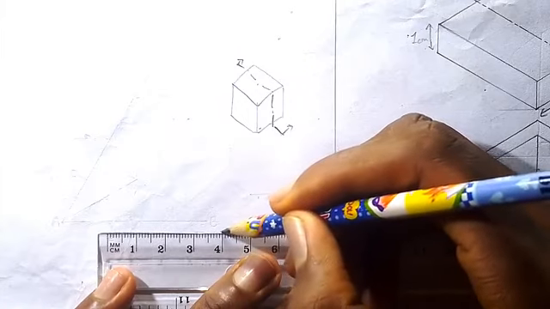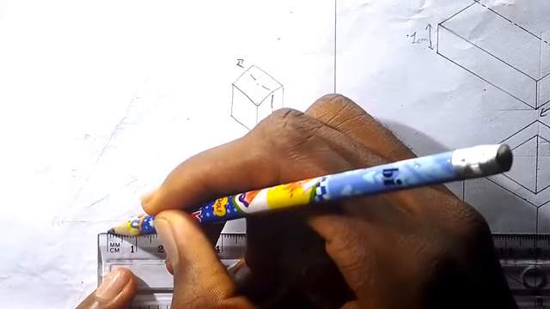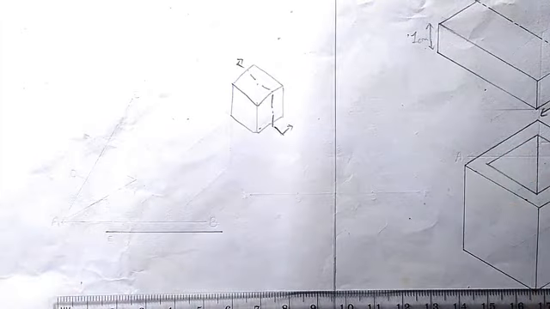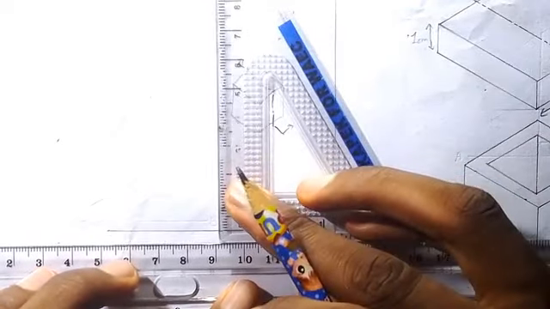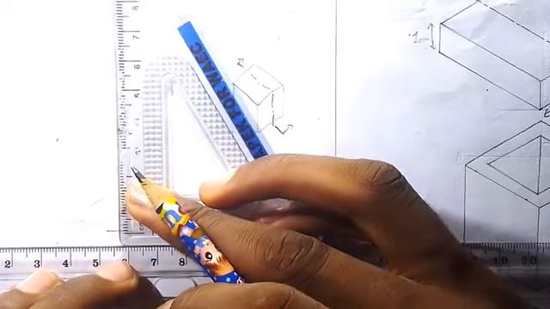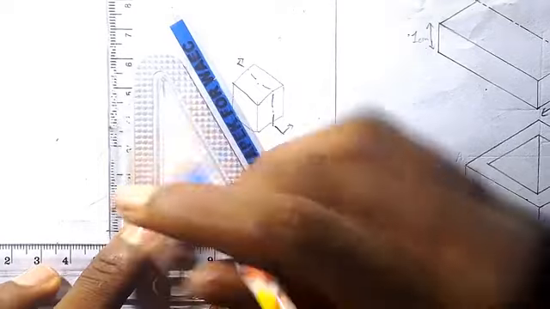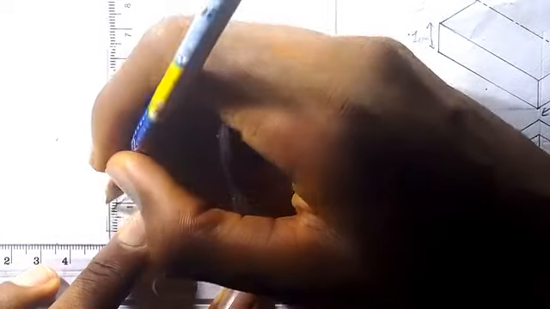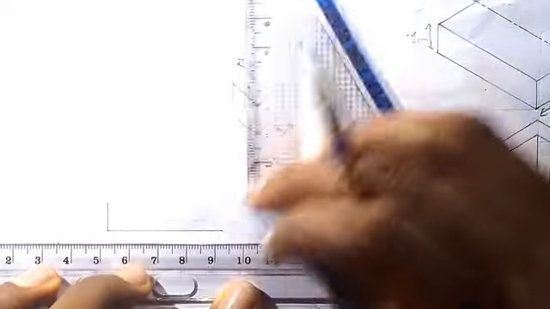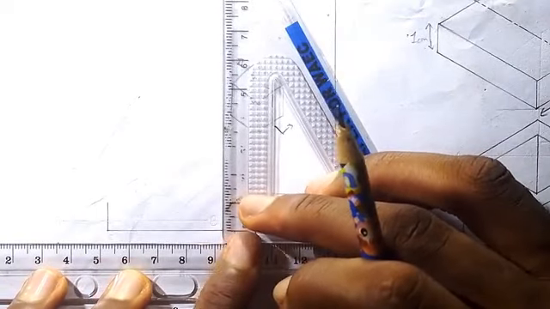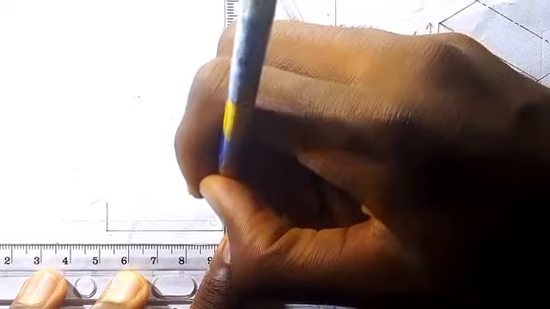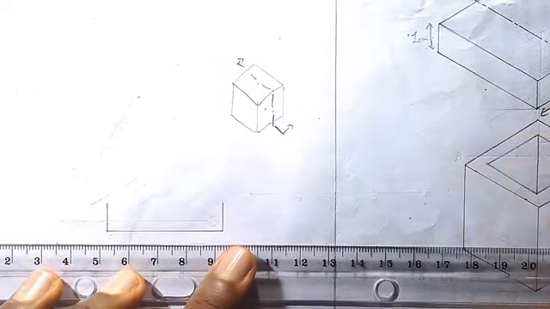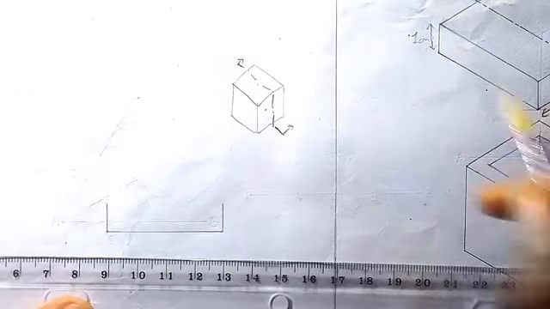We are drawing the front view of the section. And the height is 1 cm. So we take the height 1 cm.